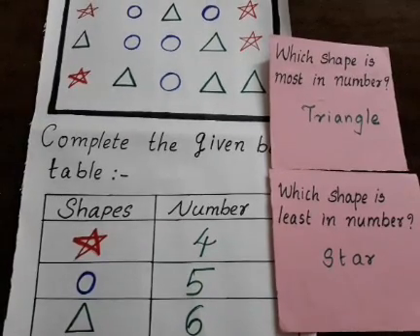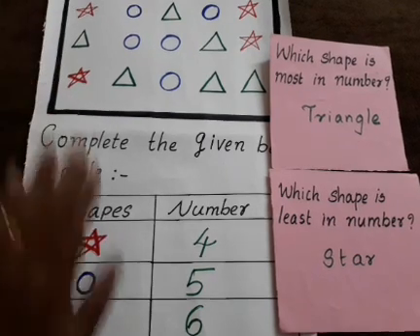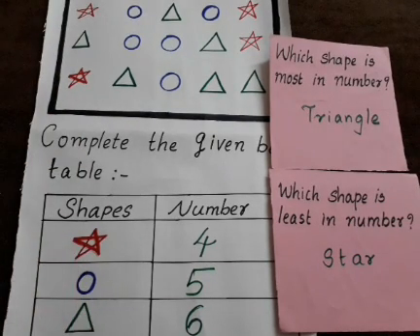It is so simple, isn't it? It is a sort of a game. Look at the picture and complete the table and answer the following. Is it clear, my dear kids?